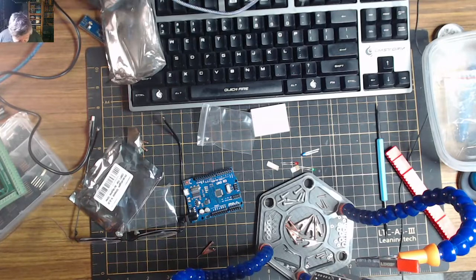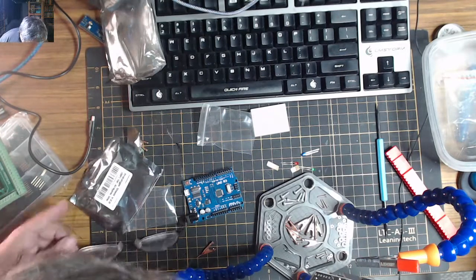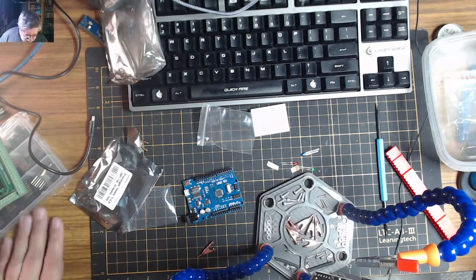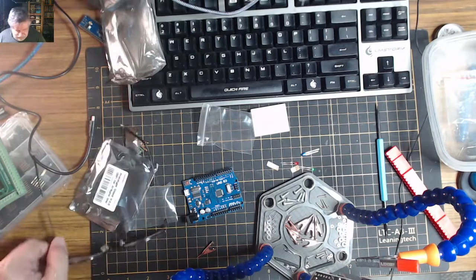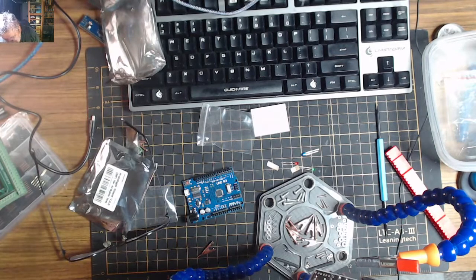Okay. Somewhere down here, where my eyes can't see, is the solder. There it is. Okay. Let's do that one. Okay.